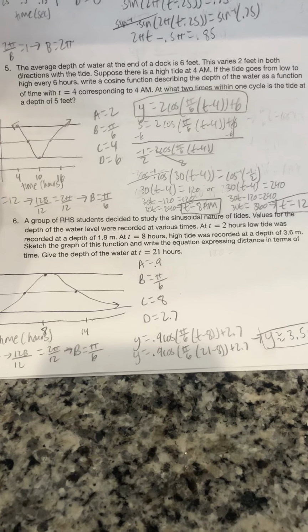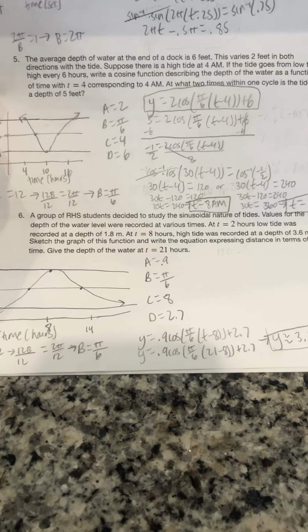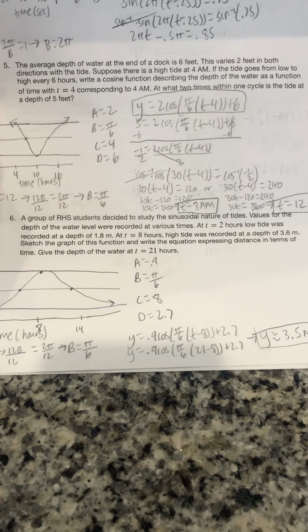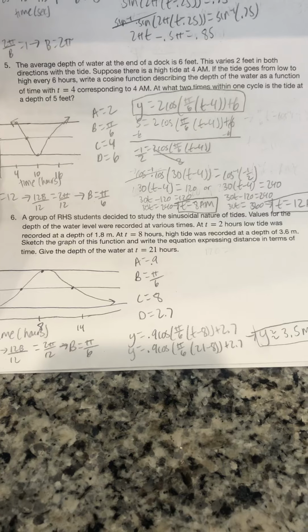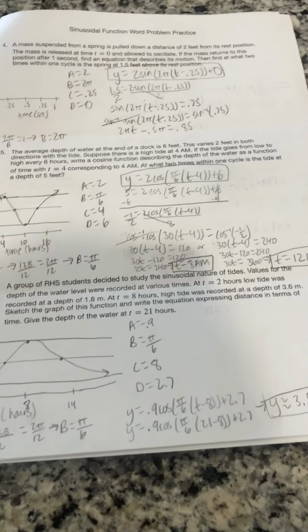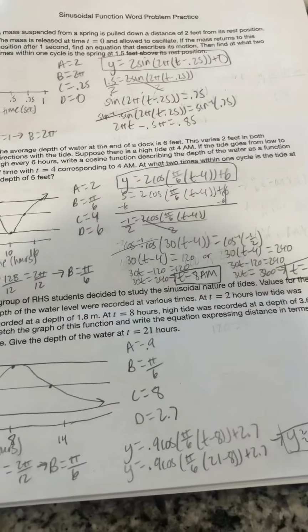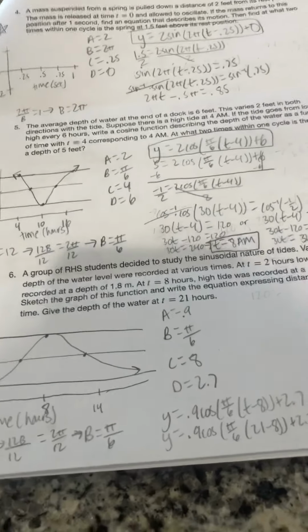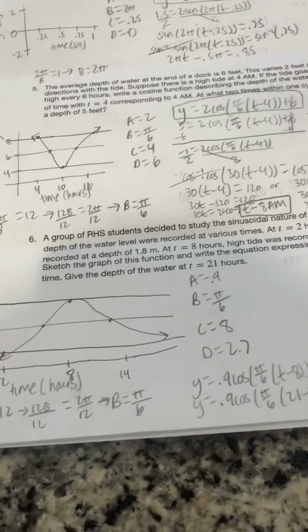If the tide goes from low to high every 6 hours, write a cosine function describing the depth of the water as a function of time, with t equals 4 corresponding to 4 a.m. At what 2 times within one cycle is the tide at a depth of 5 feet? Okay, so we're looking for a cosine function here.